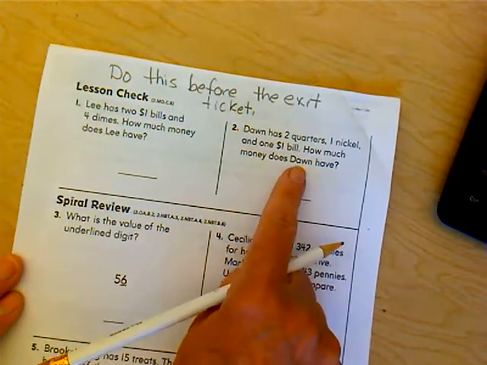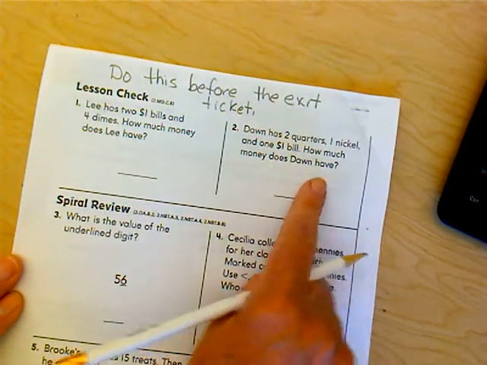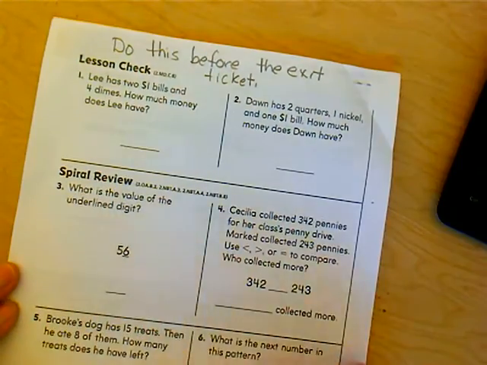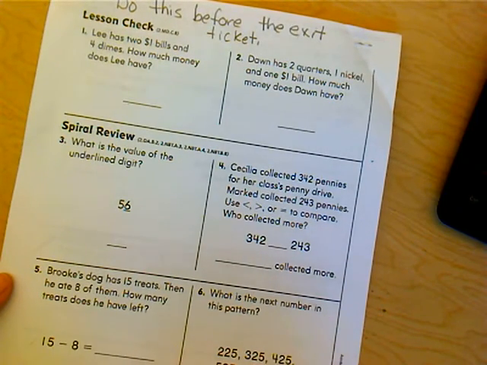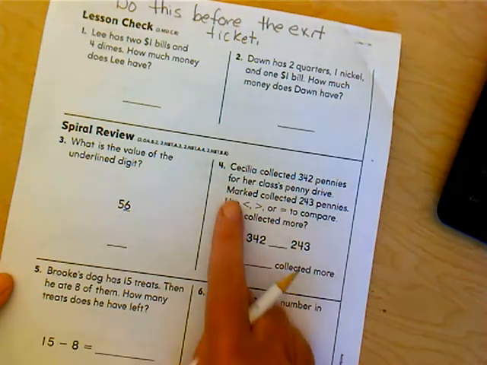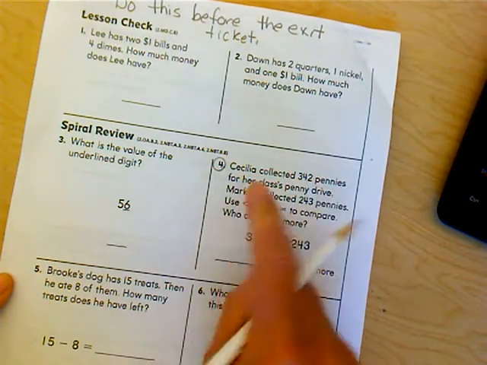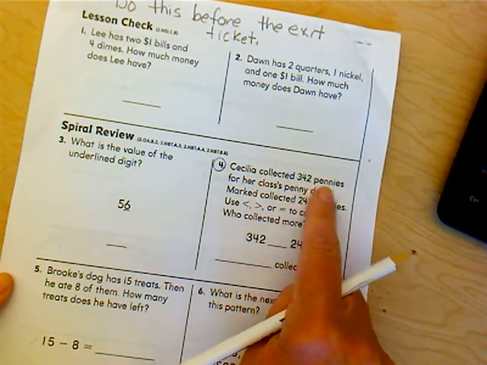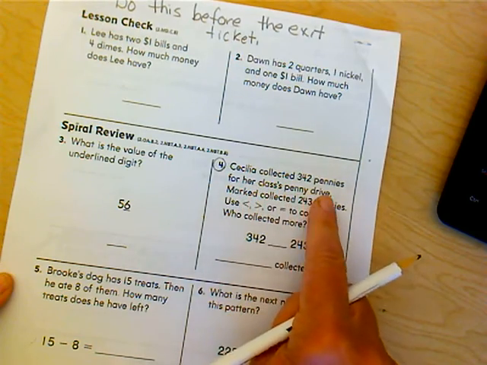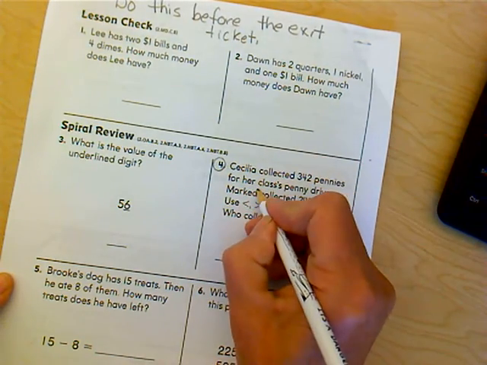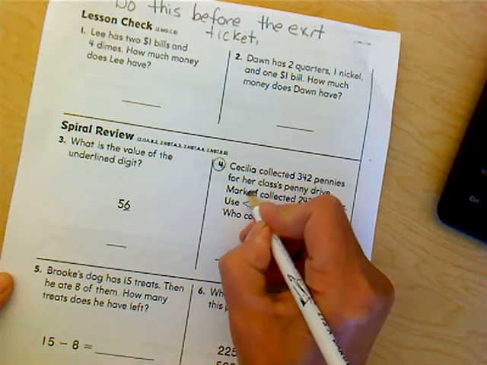It looks like we have 2 problems that have to do with today's lesson, and then a spiral review of things that we have learned either in Eureka or other places. And just number 4 I want to look at. Celia collected 342 pennies for her class penny drive. Mark, I think that's supposed to just be Mark and not marked.